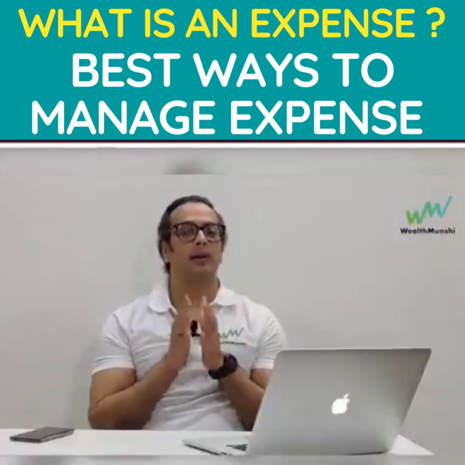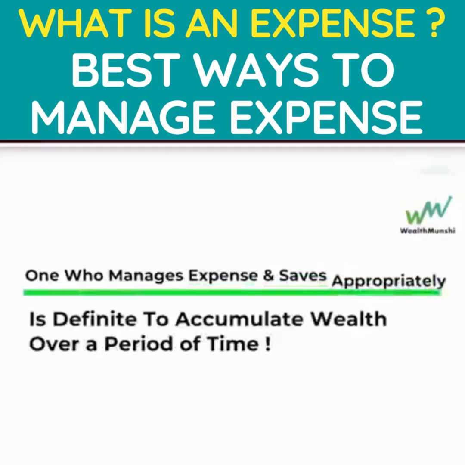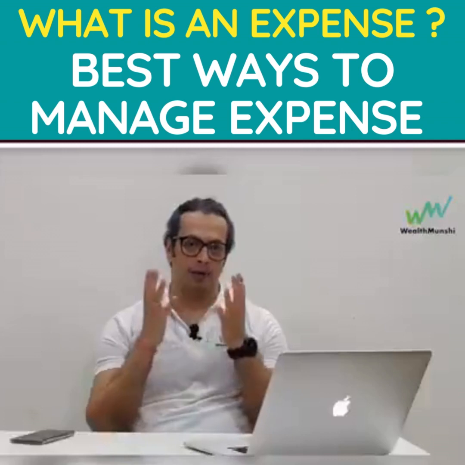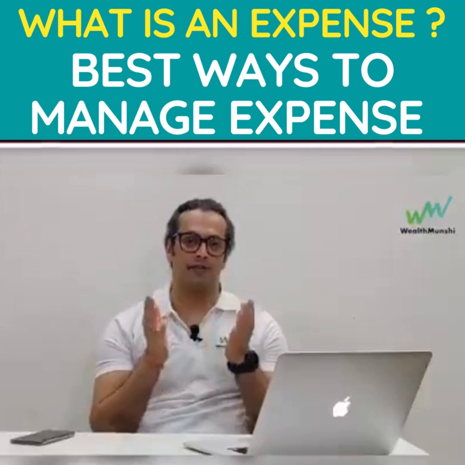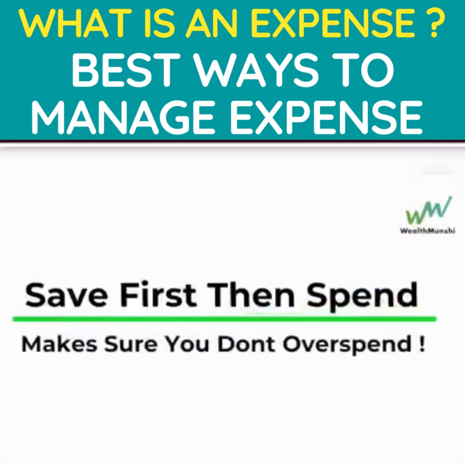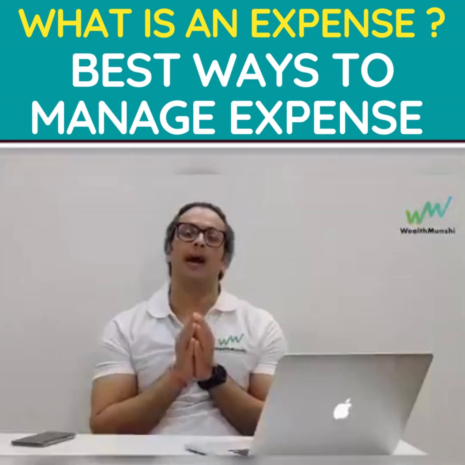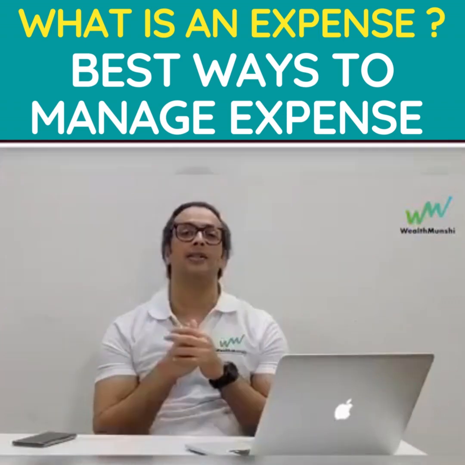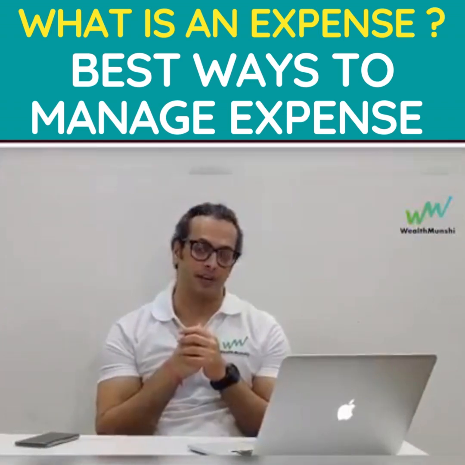In making wealth, managing expense is extremely important. This is one of the bases for long-term wealth creation. And we always tell all our investors, save first and then spend. You will always make sure that you never overspend. Secondly, one who can manage the expenses also has a surplus to invest or save.